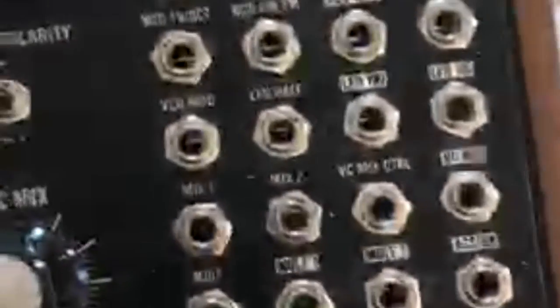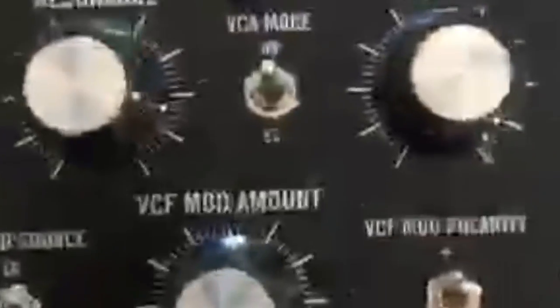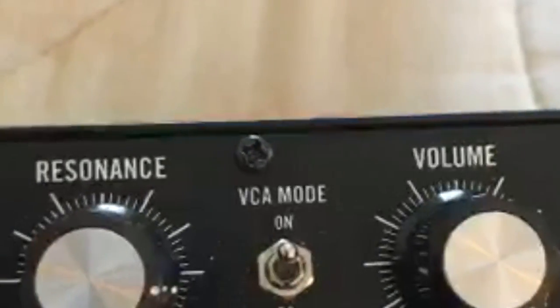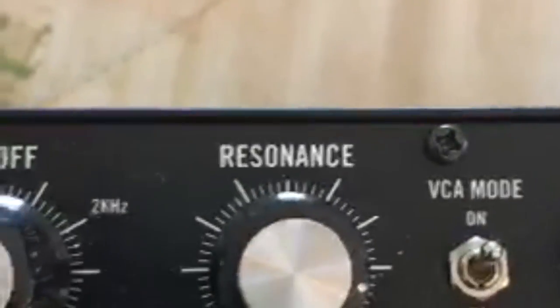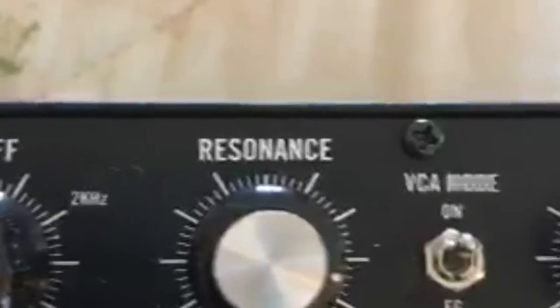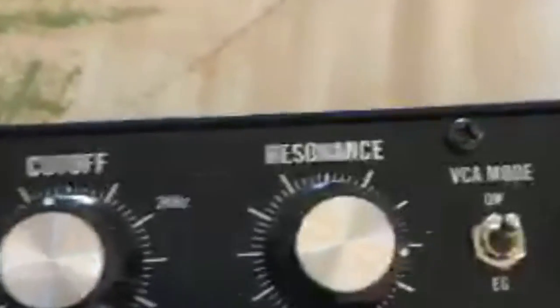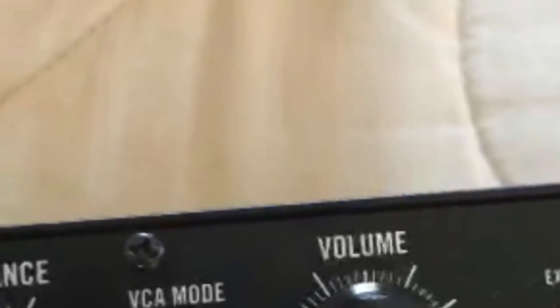And we keep on playing with the different parameters without doing anything with the patch bay yet. I'm playing with the cutoff again. We change it. Now we get off the noise and bring it back to our, we change the pulse width a little bit. Maybe change the low pass filter.